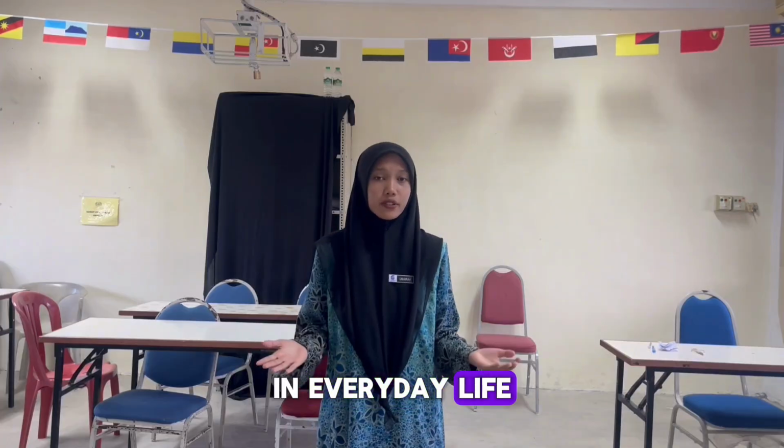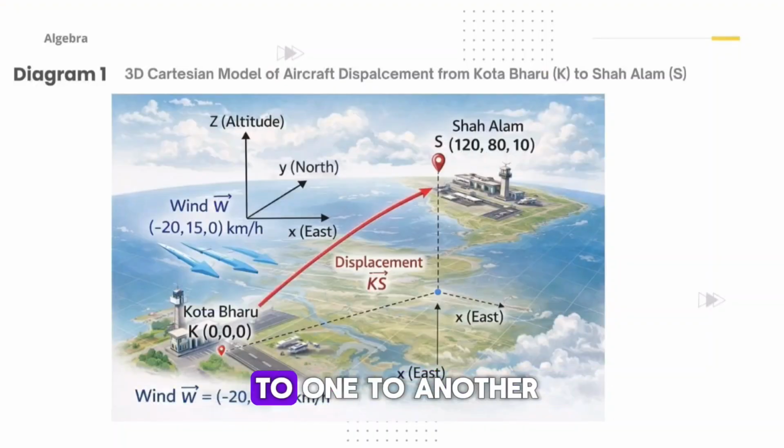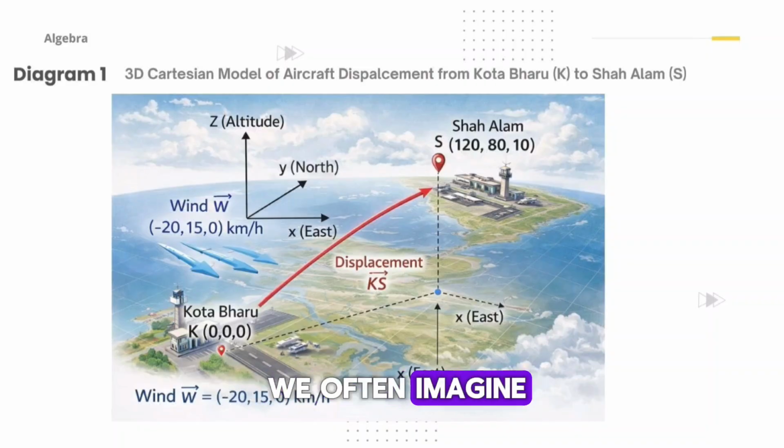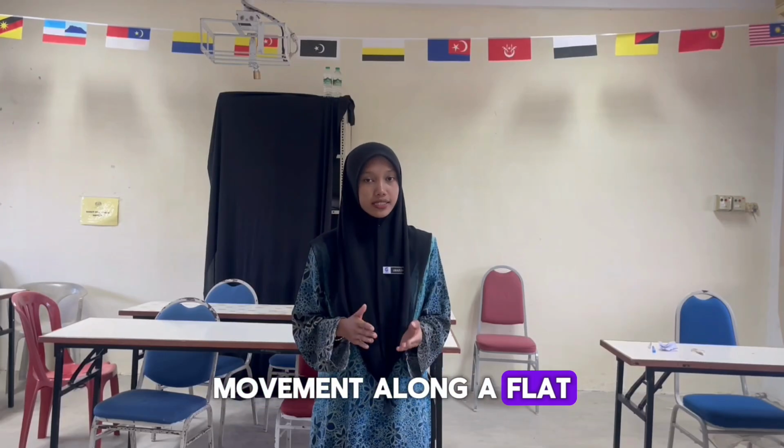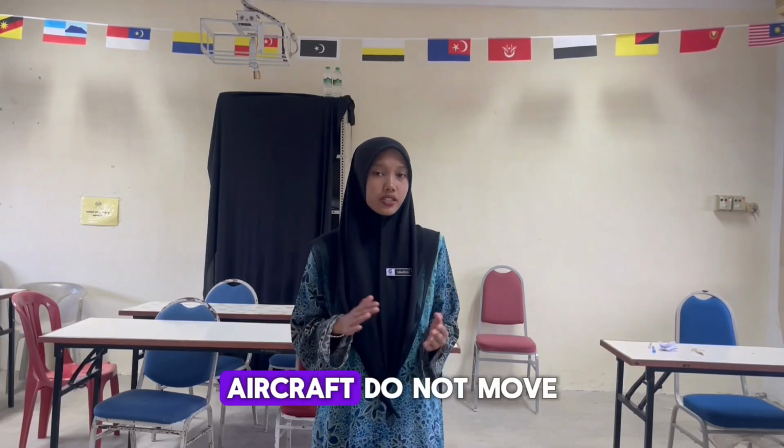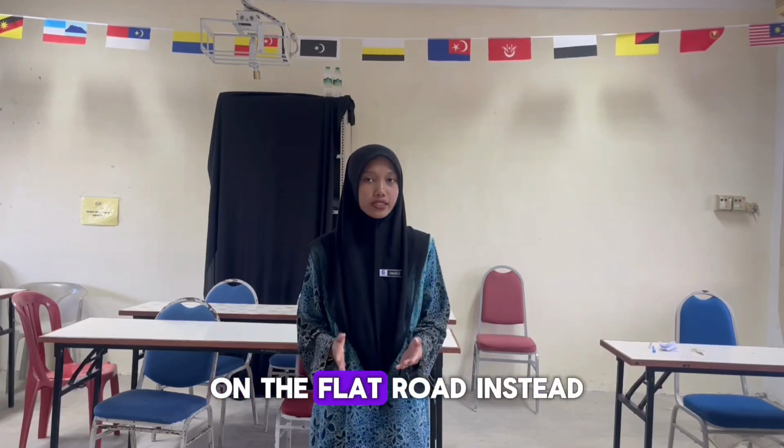Today I will present my report on the application of three-dimensional vector algebra in aircraft navigation. In everyday life, traveling from one place to another may seem simple, as we often imagine movement along a flat surface. However, aircraft do not move on a flat route.